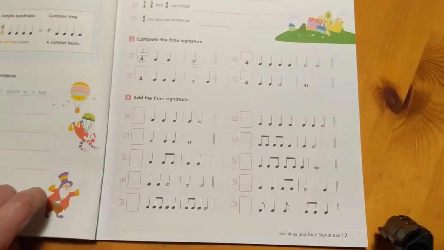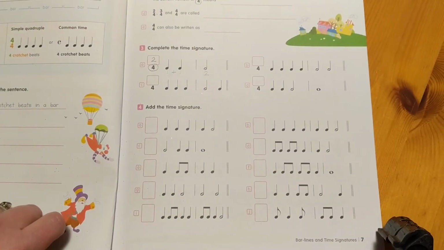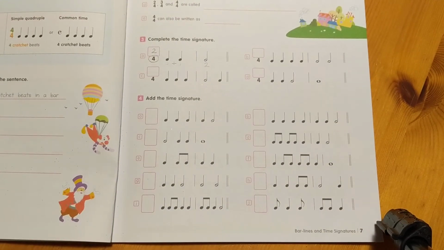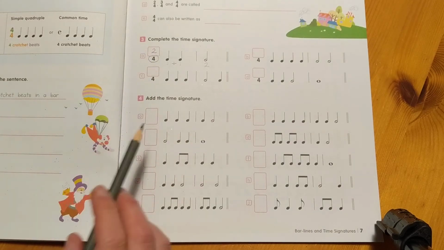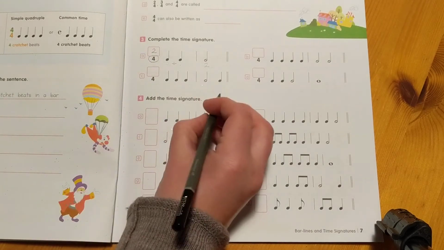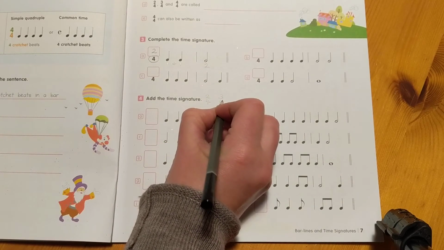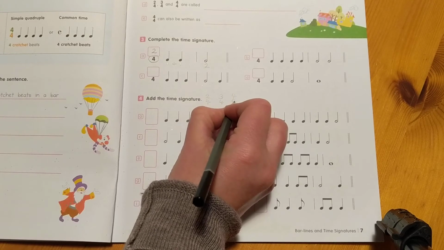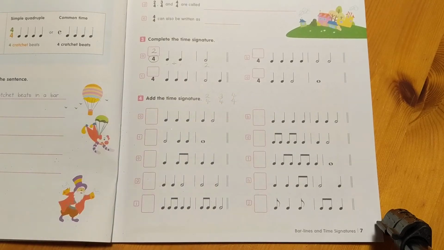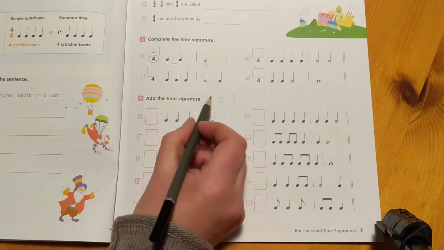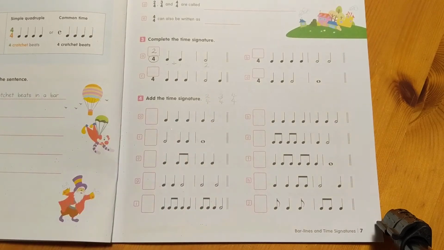Now then, there's one extra little trick at the bottom of the page here. So here you're adding the whole time signature. So not only are you putting in the top number, but you're also putting in the bottom number. Now your only choices are 2/4 or 3/4 or 4/4. 2 crotchets or 3 crotchets or 4 crotchets. Note you don't have to put a line in the middle like a fraction. A lot of people do, but when you're writing it on a piece of music there are lines there anyway, so you don't need to.